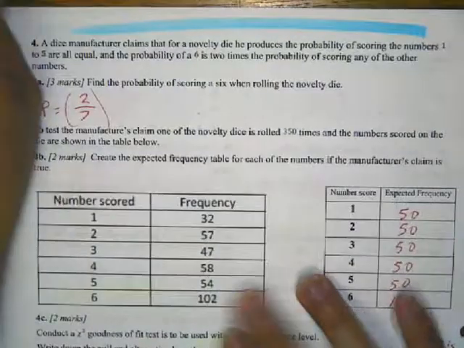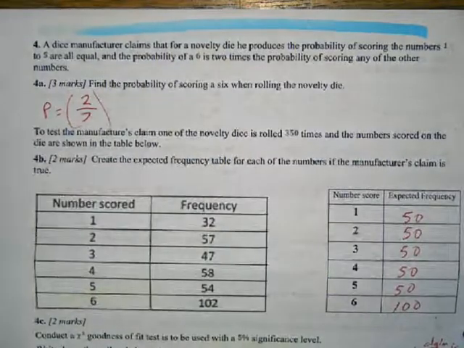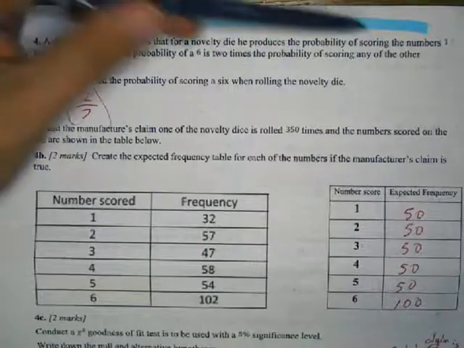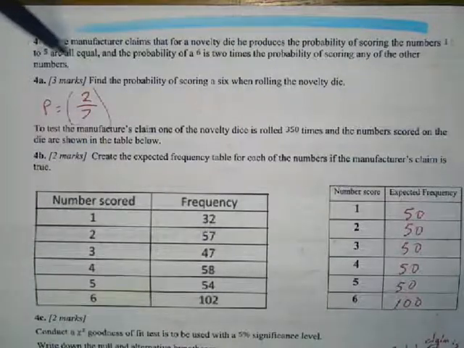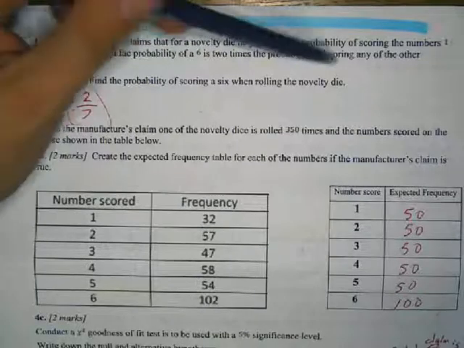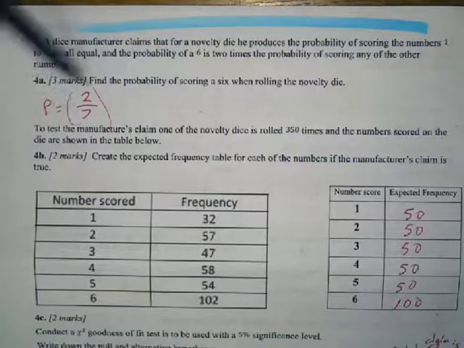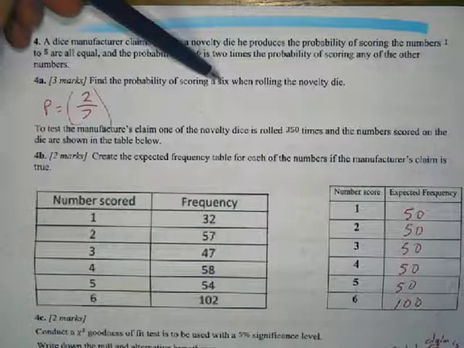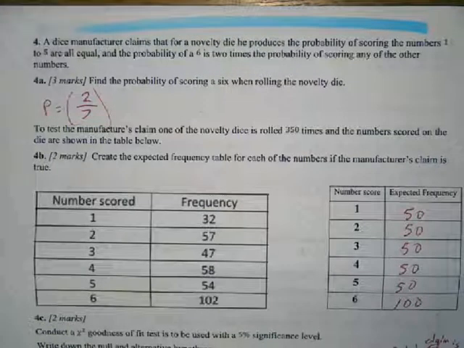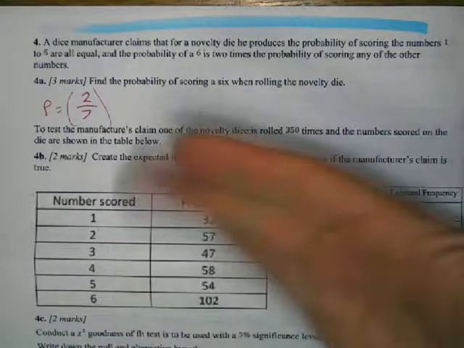Okay, so the dice manufacturer claims for a novelty die that he produces that the scores 1 through 5 are all equal. The probability of getting a 6 is 2 times more likely than any other die. Find the probability of the score of 6 when rolling the novelty die. So the probability of getting 1, 2, 3, 4, 5, those are all the same.